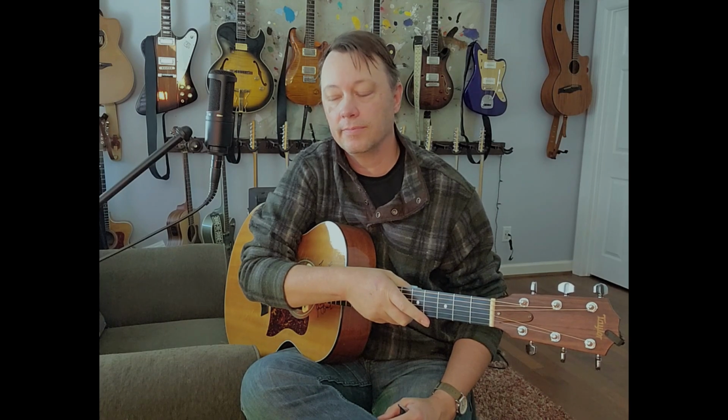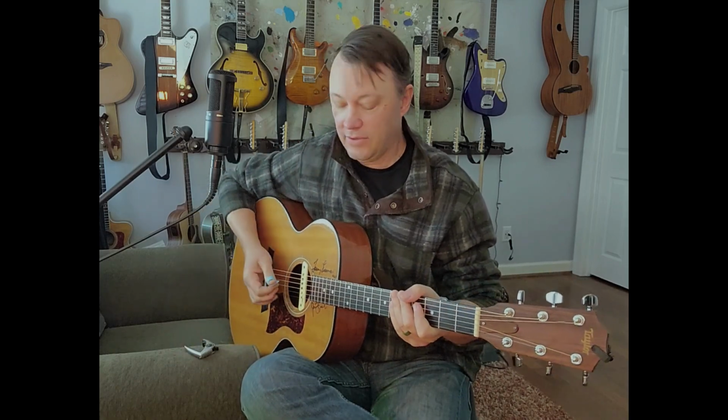Capos are for cheaters. That's what I used to think, and I never understood why somebody would want to use a capo. But I learned that that's not at all accurate. So I saw David Wilcox, and now I want to explain real quick why somebody would want to use a capo.